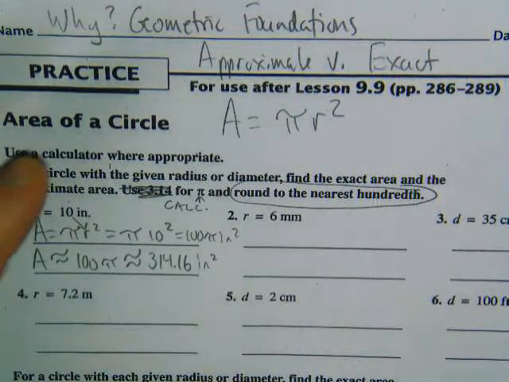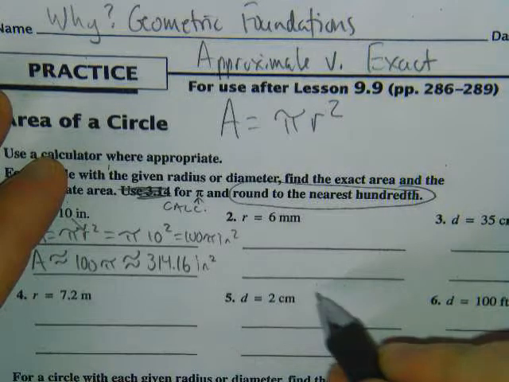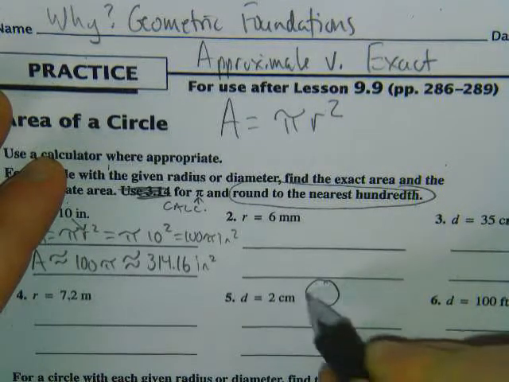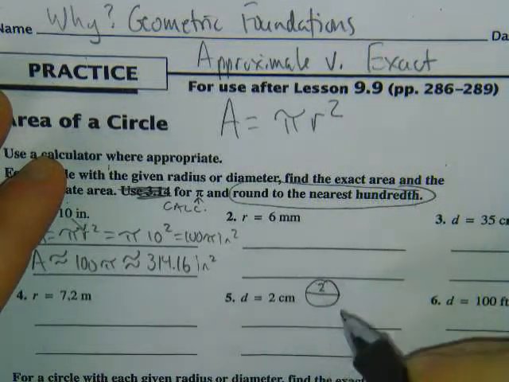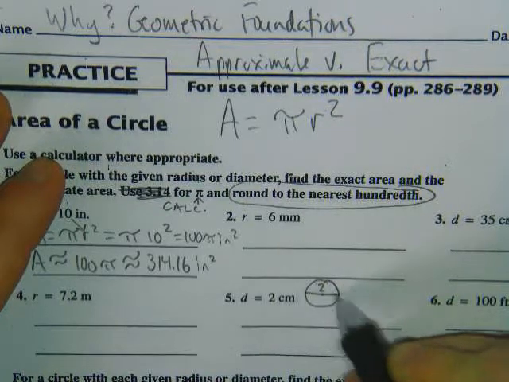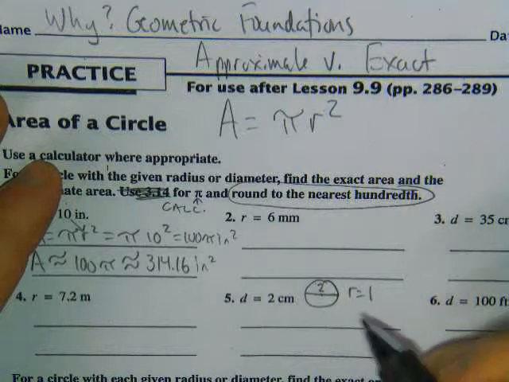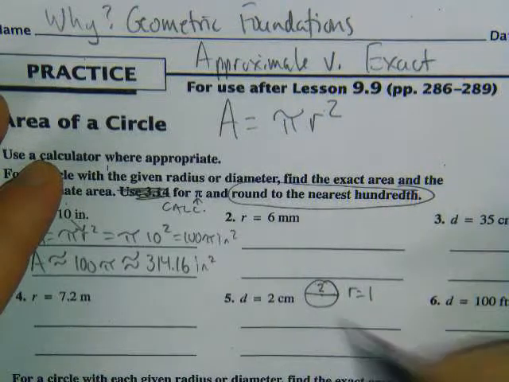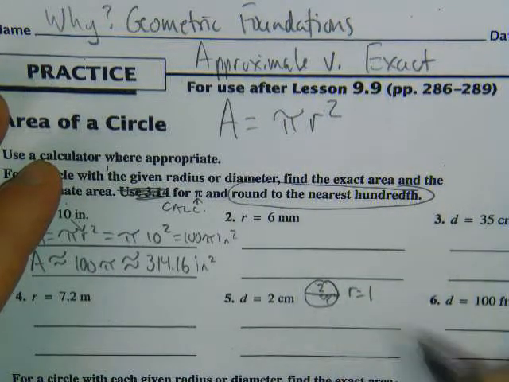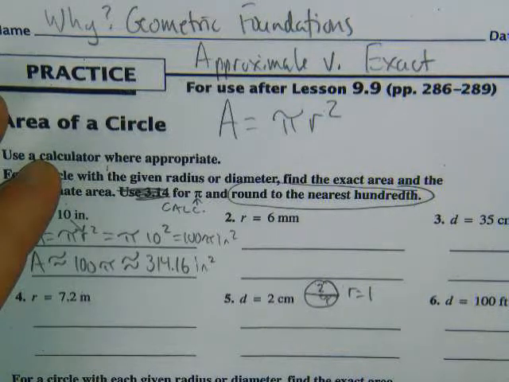Let's go to number 5. Diameter. Diameter is all the way across. So if all the way across is 2, radius is half of that. So the radius is 1. I just used a problem solving strategy, draw a picture. You can do that algebraically. I like to see things a lot of times. It makes more sense. Alright, so now I've got radius as 1.